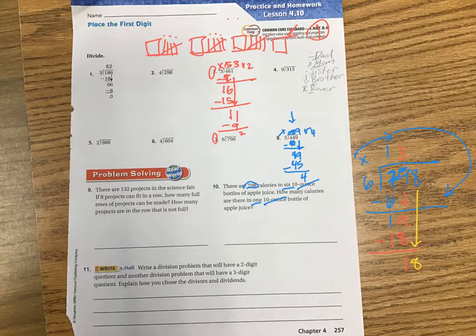So 6 times what is equal or less than 18? 3. It is 3. So 6 times 3 is 18. Oh my goodness, we were able to use all of them. So now we subtract. 18 minus 18 is 0. We don't have any more numbers in our dividend, so we are finished. So our answer is 133. Yes, 133 calories.